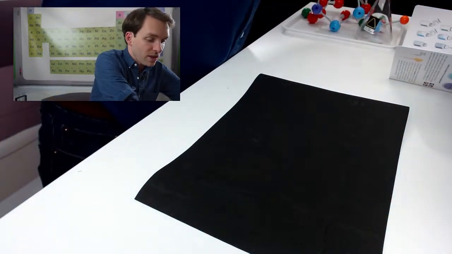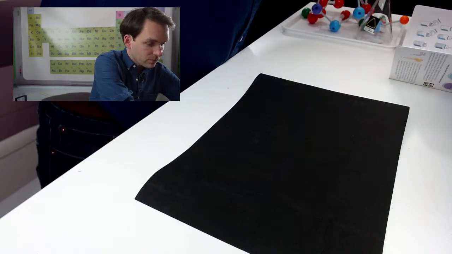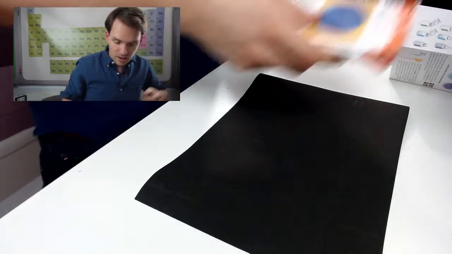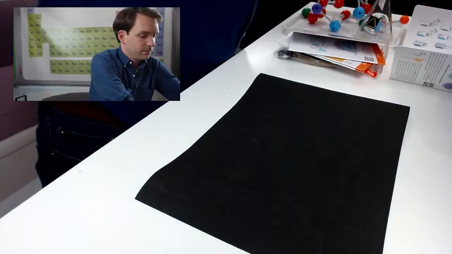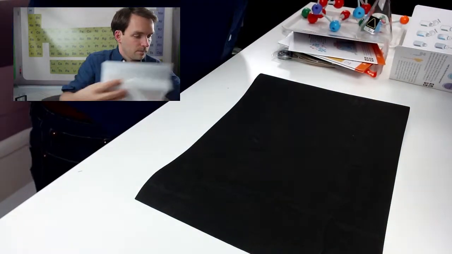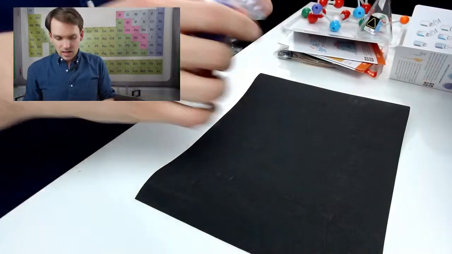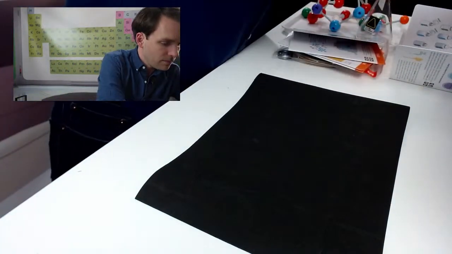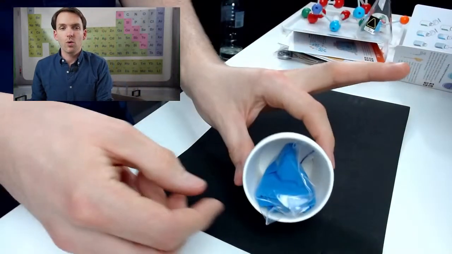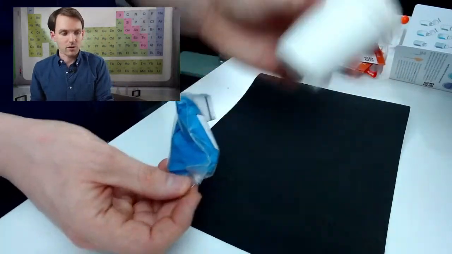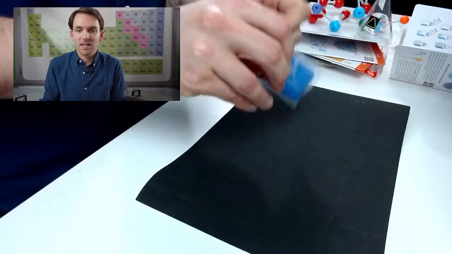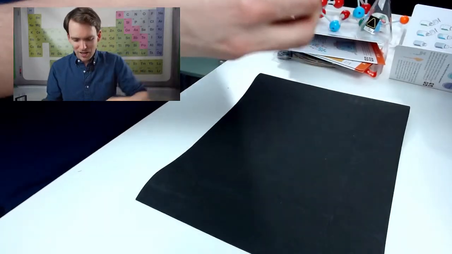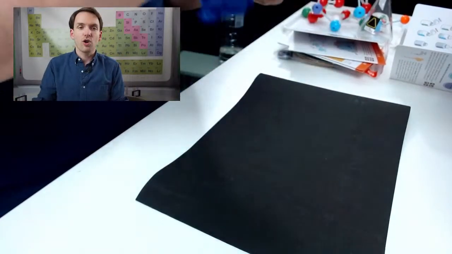Now, also within the set here, there should be some gloves. So I'm going to get all of the bits out. Here we go. Now within the set, there we go. And now you should find the gloves within the little cups here. So can you make sure that you guys are wearing gloves, please? Sorry, gloves, not cups. There we go. So I'm just going to pop those on now.